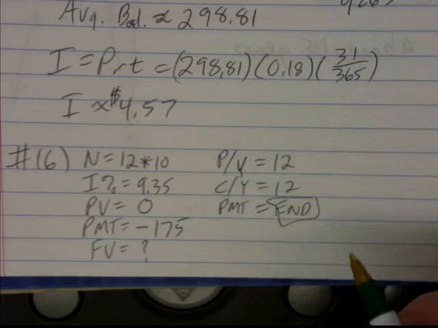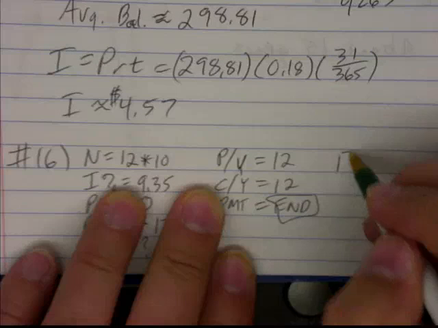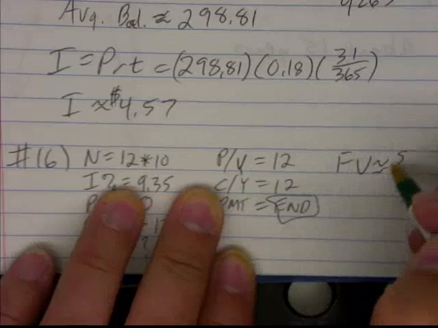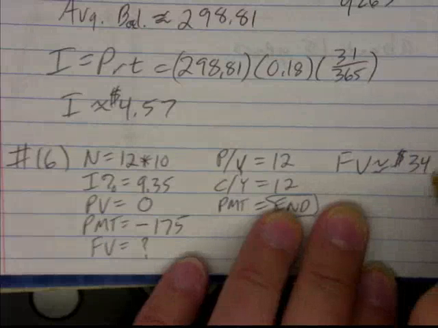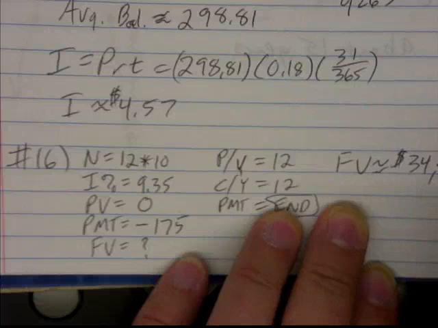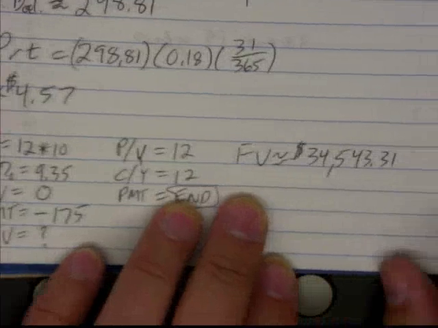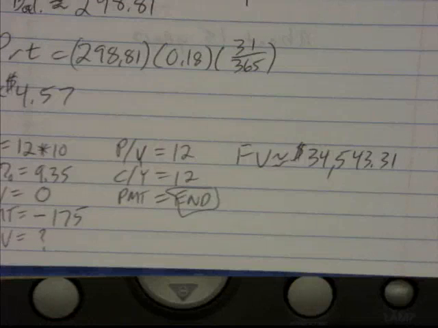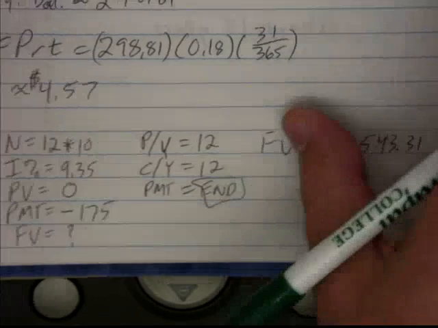You make sure that these are right, and then on future value you hit solve, and it gives you that your future value is going to be about 34,543.31. Okay, so that is your answer on that one. And again, that's just using the calculator app, finance app, instead of the formula. So that was number 16. Number 17 is the next one.